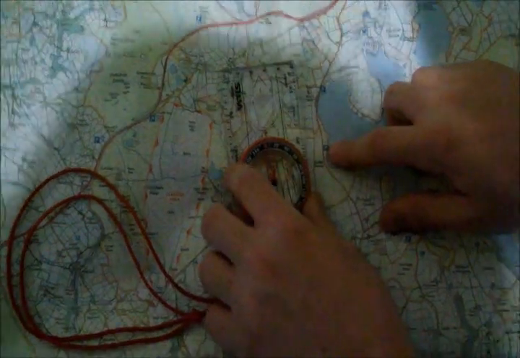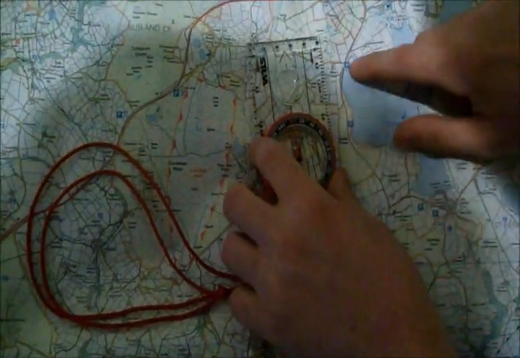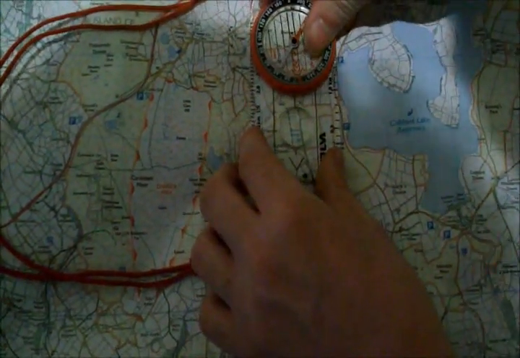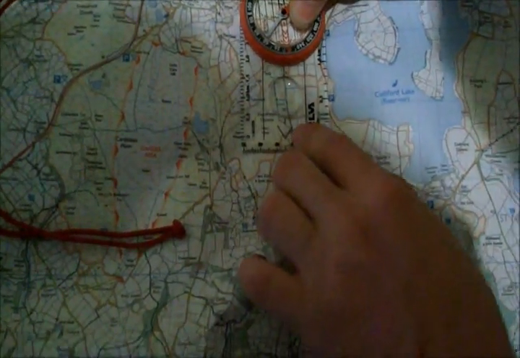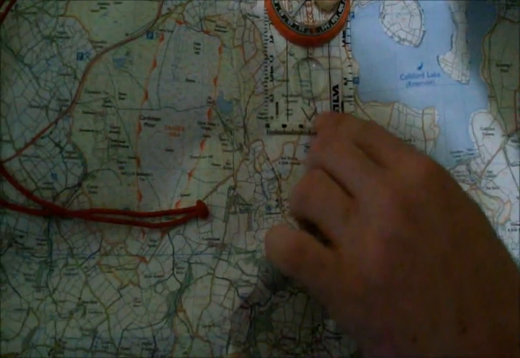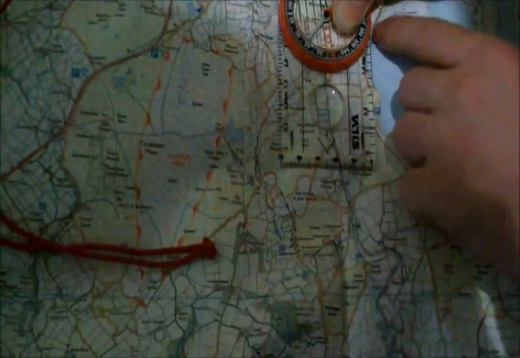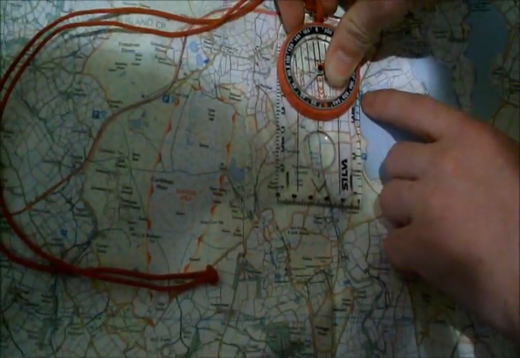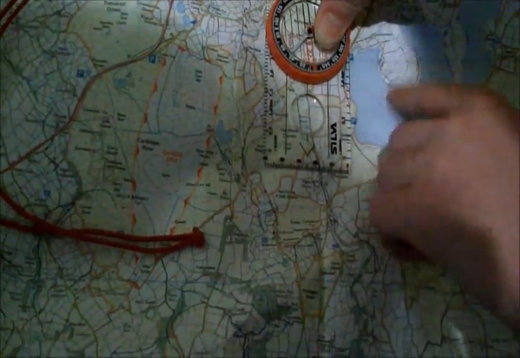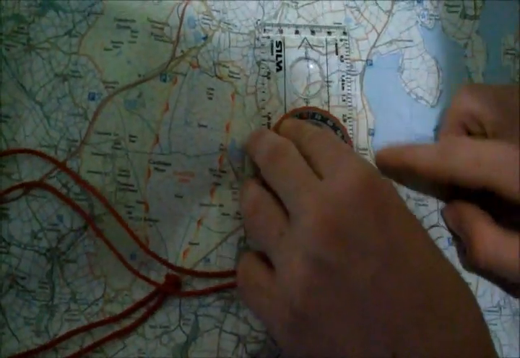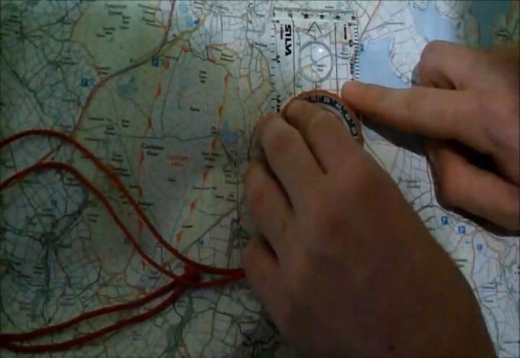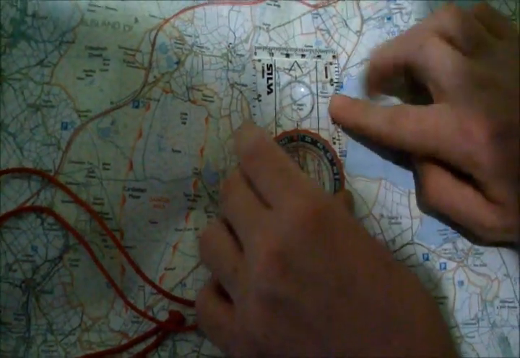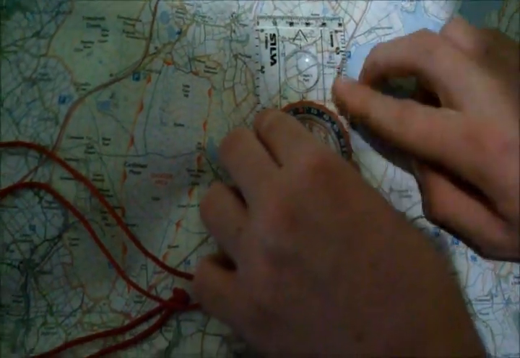So I am at this car park here right now, and I want to go to this car park here. So the first thing I want to do is line up the two car parks together with this compass. But what you've got to be careful of is this direction of travel here, because at the moment I am pointing downwards, to make it look like I am at this car park heading down here, when I want it the other way around. So I twist it to make sure the direction of travel is the right way, and I'll line these two car parks up together.